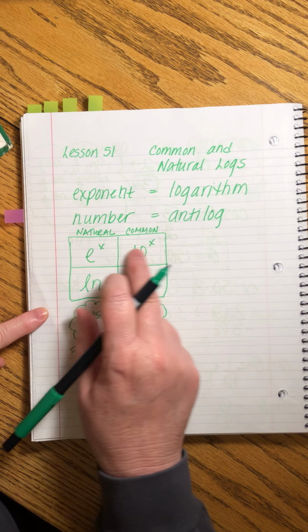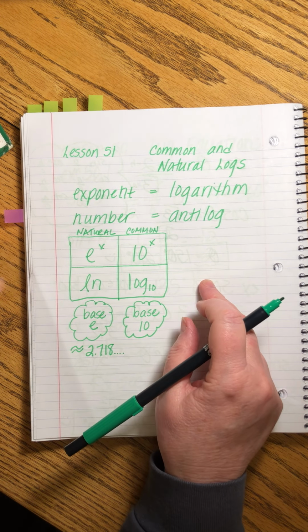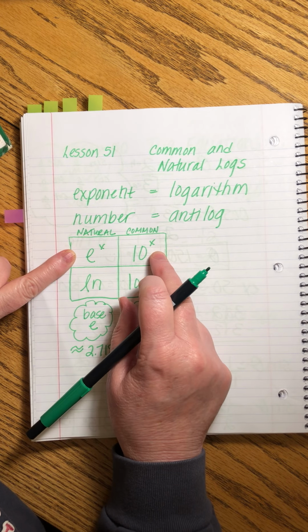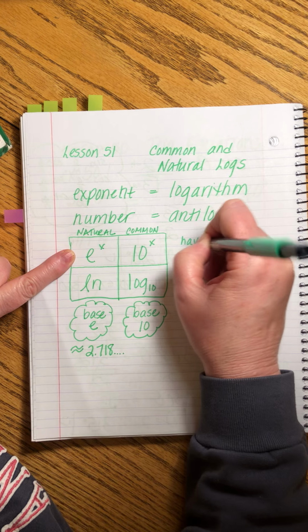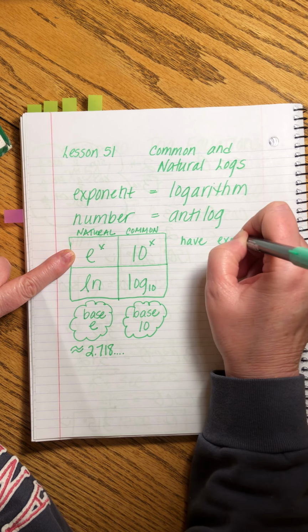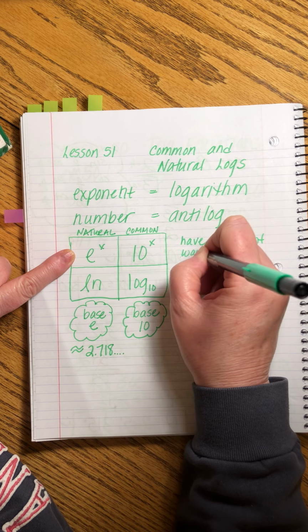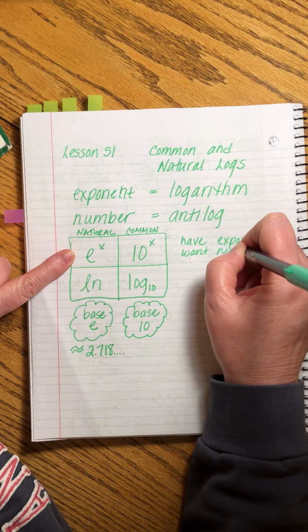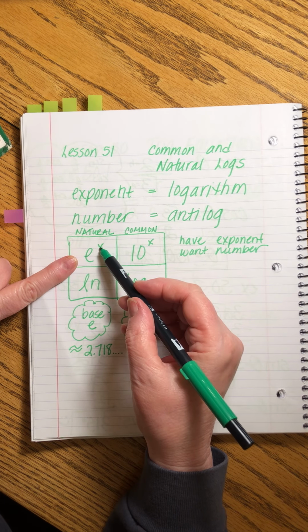Now, what's the difference between this row of buttons and this row of buttons? I will tell you. This row of buttons is what we use when we have the exponent and we want the number. Okay? Notice that the x is in the exponent.